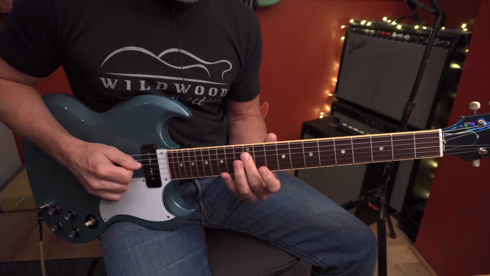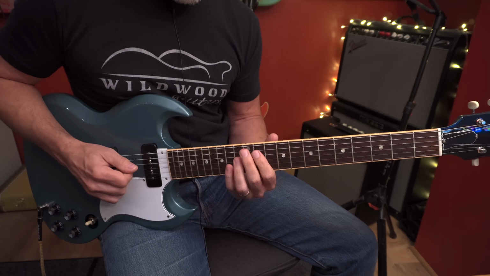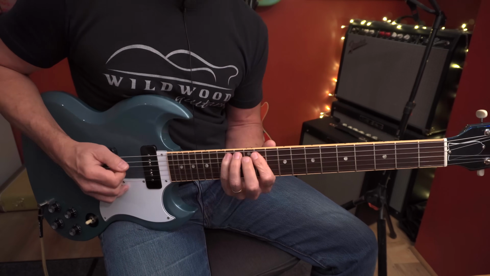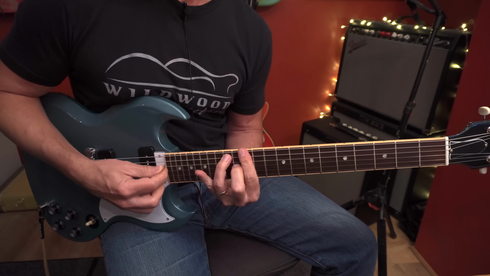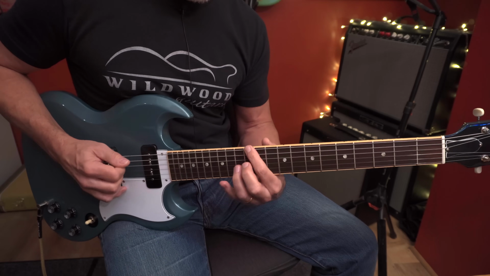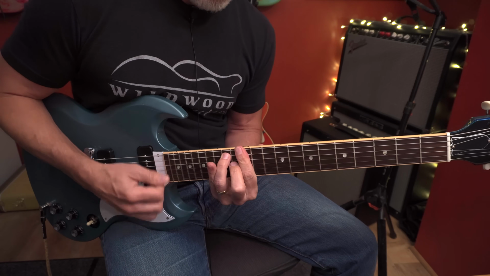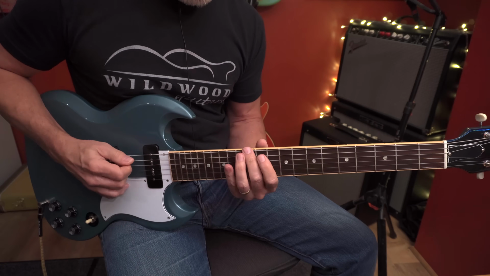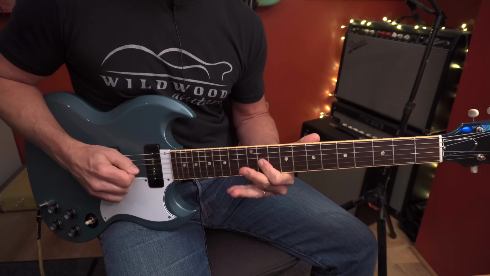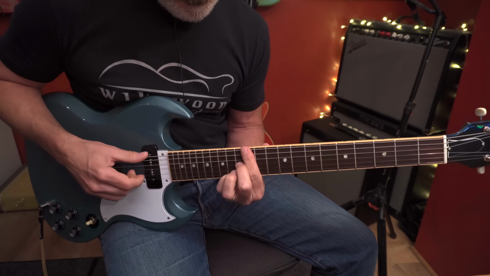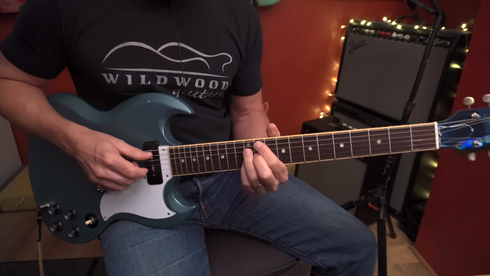So the big change here is the flat 7 and the major third. Check this out. Root, 3, 5 says major. Root, 3, 5, flat 7 says dominant chord. So I know I've got a dominant chord here. Very cool. Root, 3, 5, flat 7, 9. I can build a dominant 9 chord. Best voicing for that is this right here.